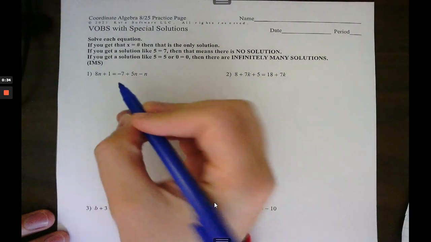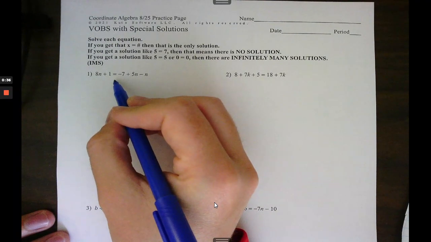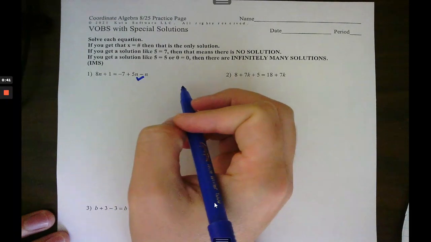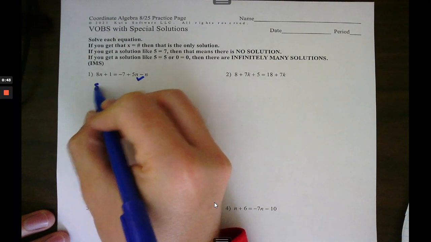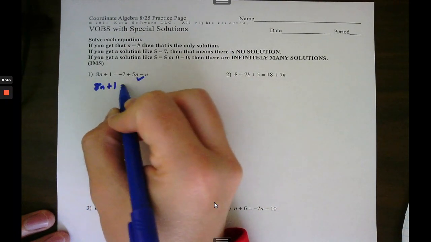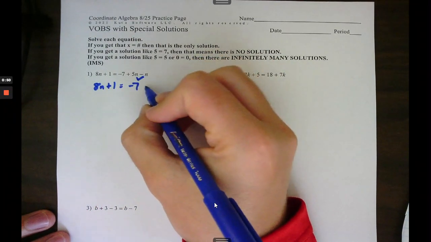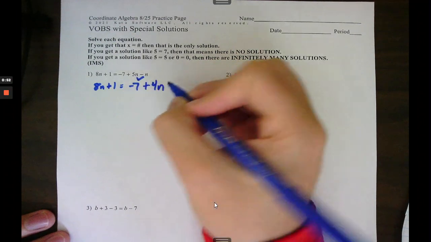The first thing I'm going to do is look to combine anything that is like terms on the same side. So these two are considered like terms. So I'm going to have 8n plus 1 equals negative 7. And then when I combine 5n minus 1n, that's going to be 4n.